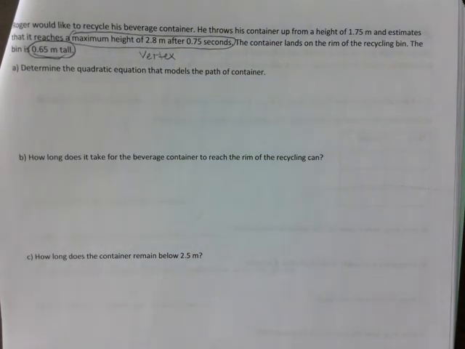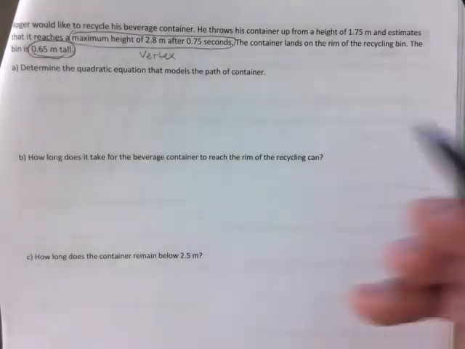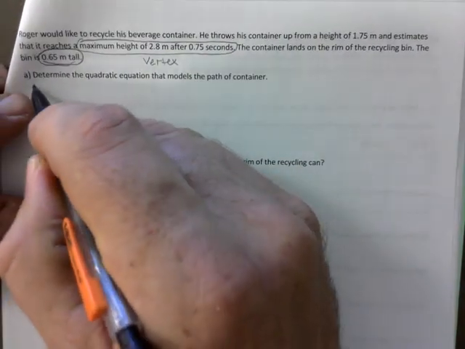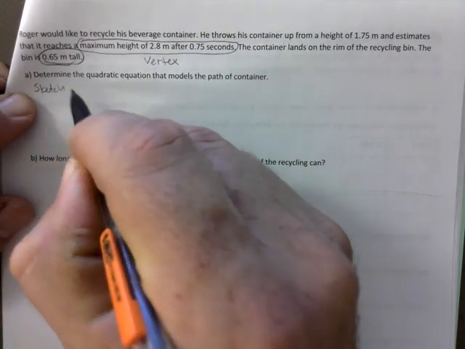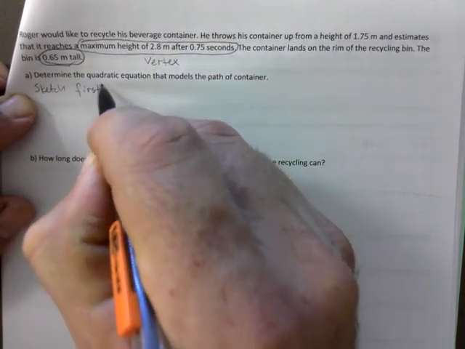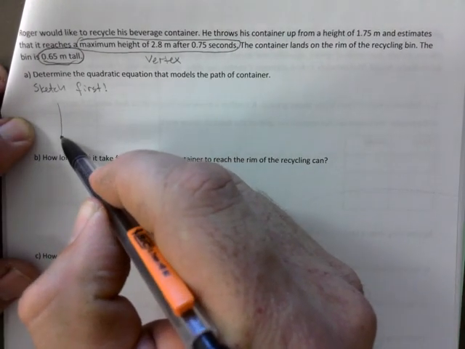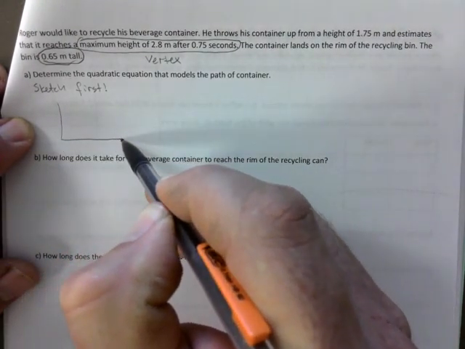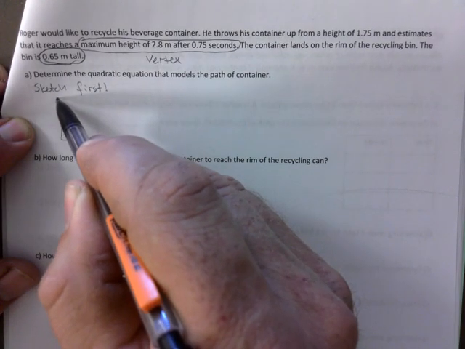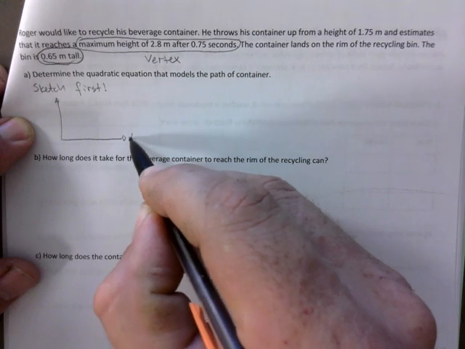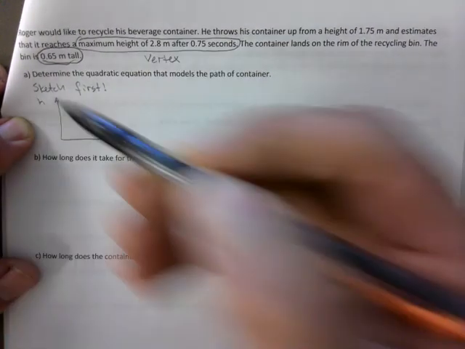So let's sketch this first. I just want space. So let's try to envision what's happening here. Sketch first. I would strongly suggest you sketch first. And it's a sketch. It's not a graph. I'm not going to take marks off for a bad scale or anything like that. I just know that time will go here, height will go there.